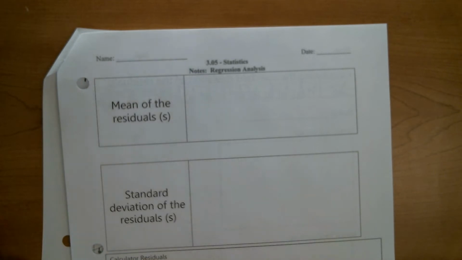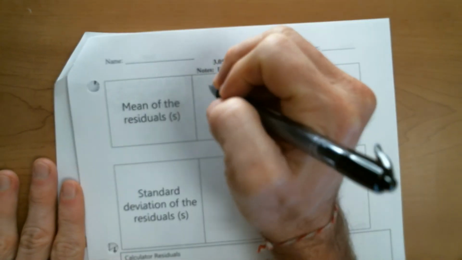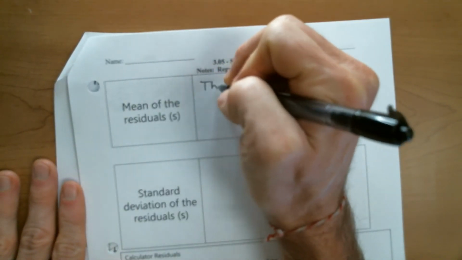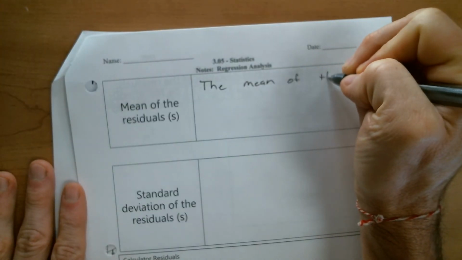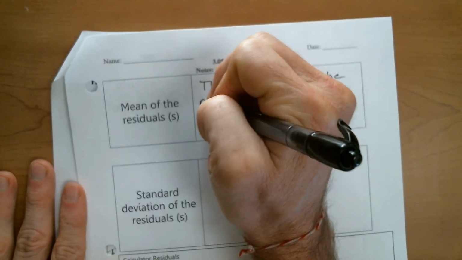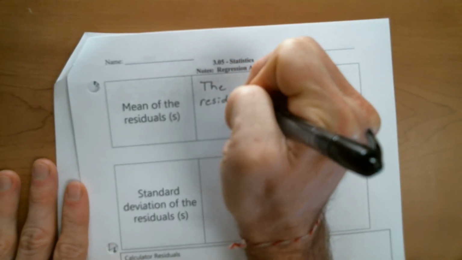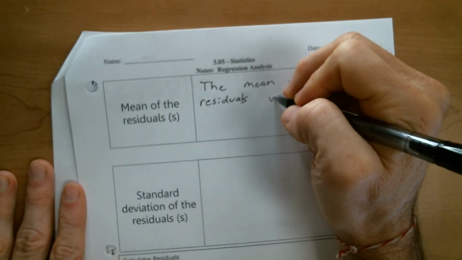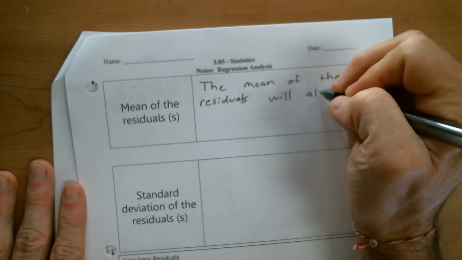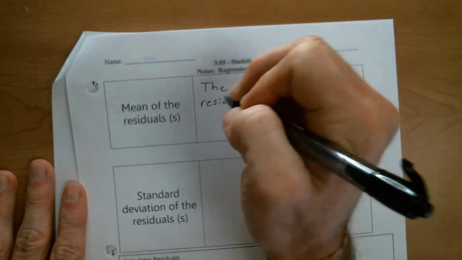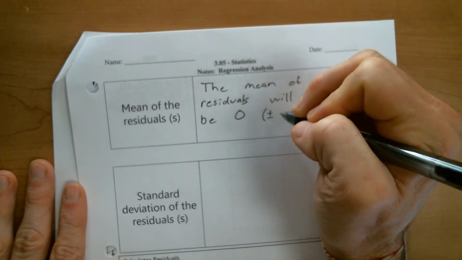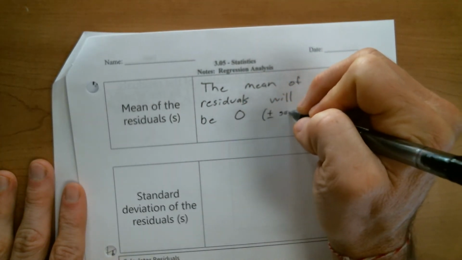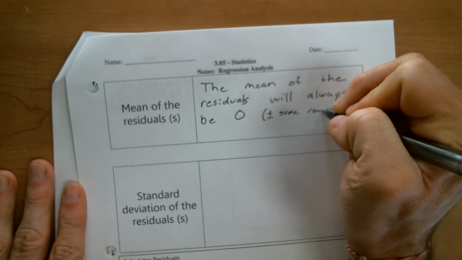Now, there's a problem with this. The problem is that the mean of the residuals will always be 0, plus or minus some rounding error.